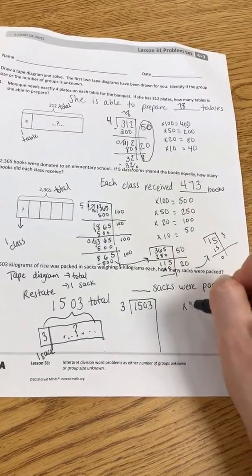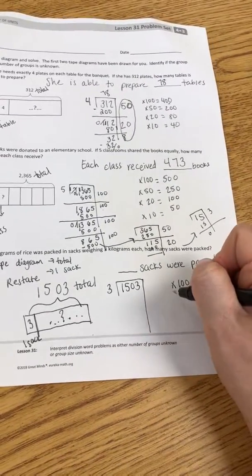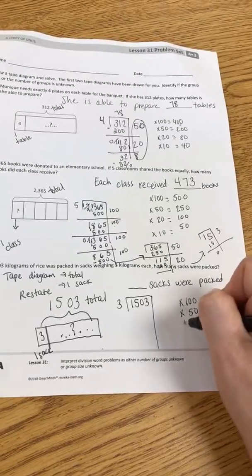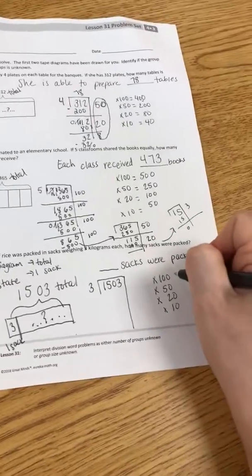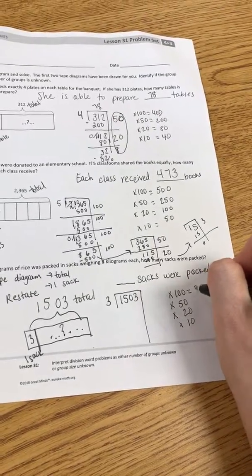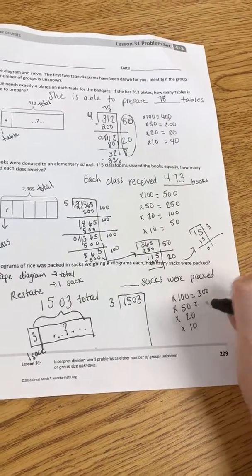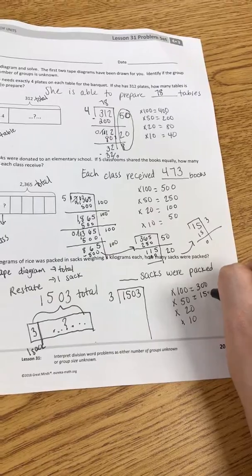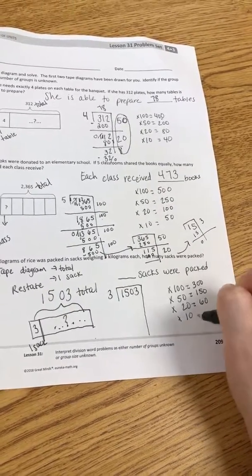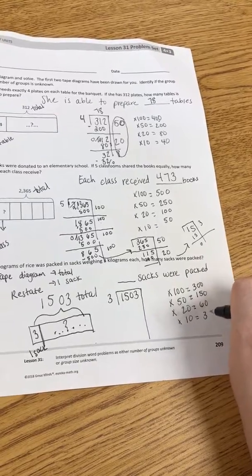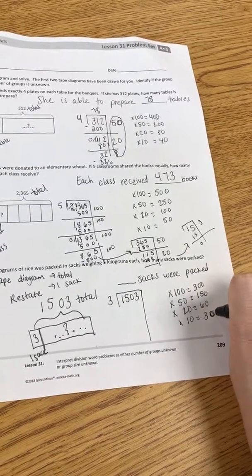If I were you, I would do the fast, easy multiple way, where you know 100 times 3 is 300. 50 times 3 is 150. 20 times 3 is 60. 10 times 3 is 30.